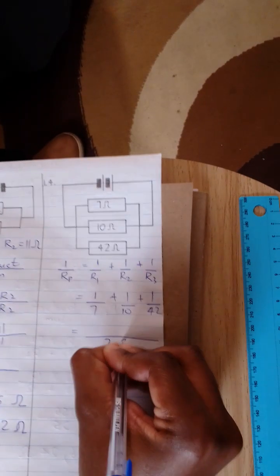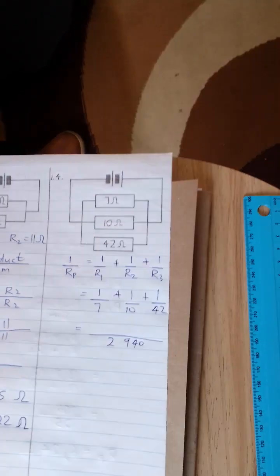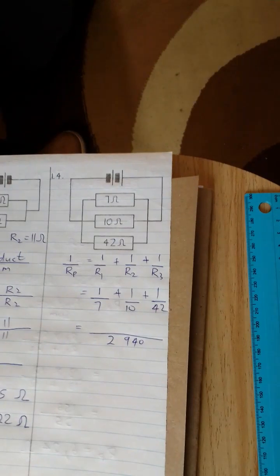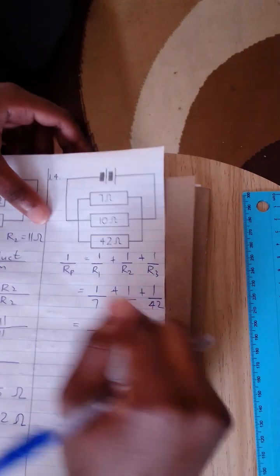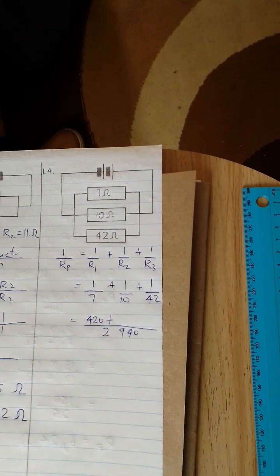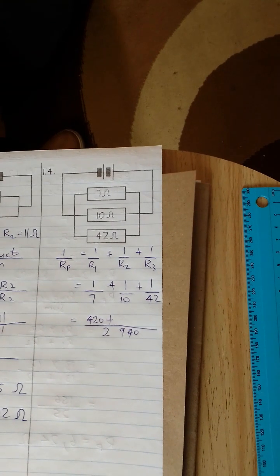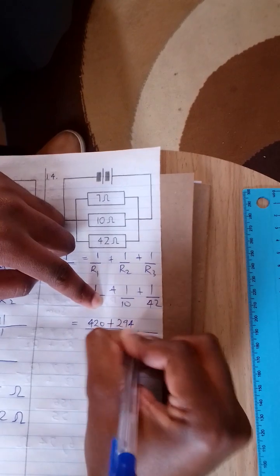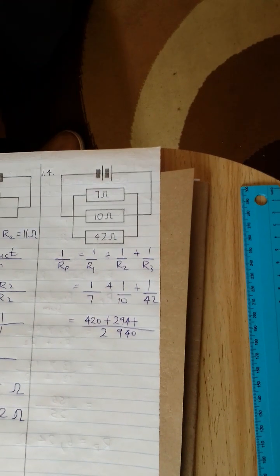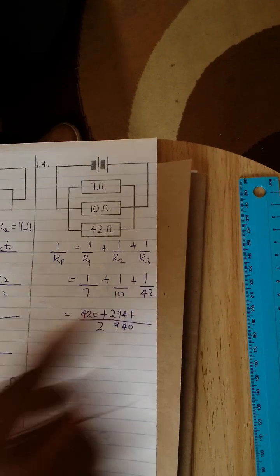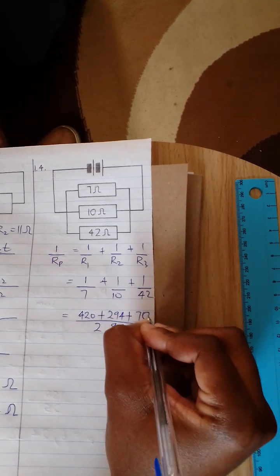2,940. 2,940 divided by 7, we get 420. 420 times 1 is 420. 2,940 divided by 10 is 294. 294 times 1 is 294. 2,940 divided by 42 is 70. 70 times 1 is 70.